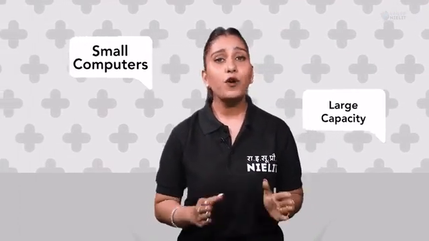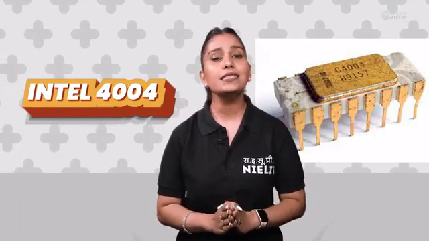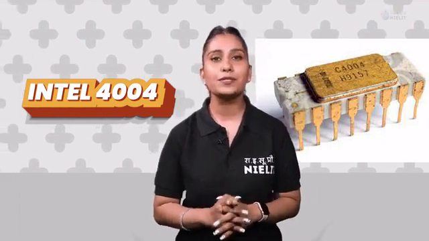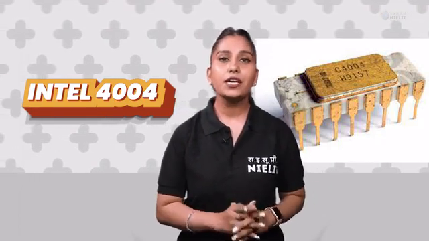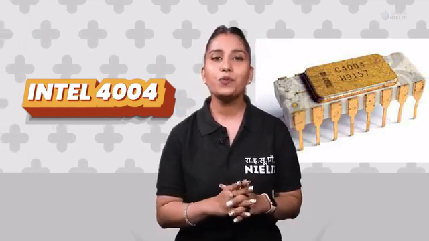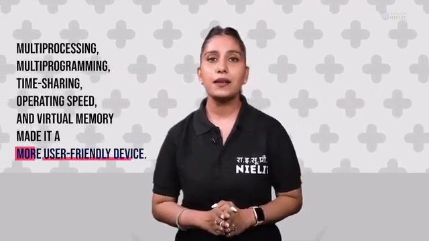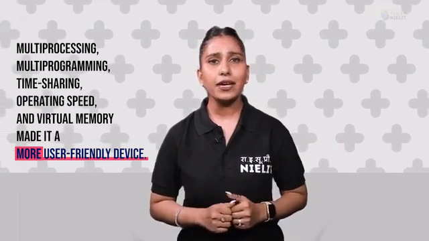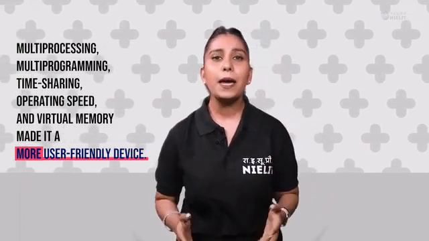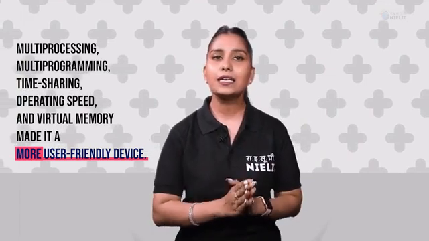The Intel 4004 chip developed in 1971 located all the components of the computer, from the central processing unit and memory to input-output controls, on one chip and allowed the dimensions to reduce drastically. Technologies like multiprocessing, multiprogramming, time sharing, operating speed, and virtual memory made it a more user-friendly and customary device. The concept of private computers and computer networks came into being within the fourth generation.